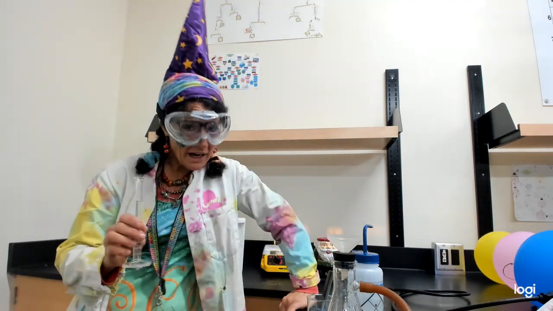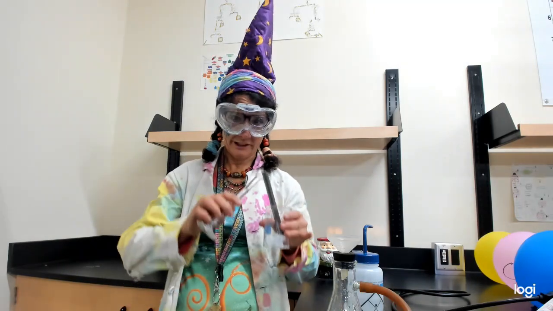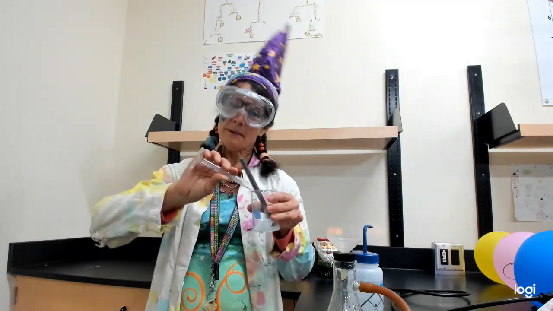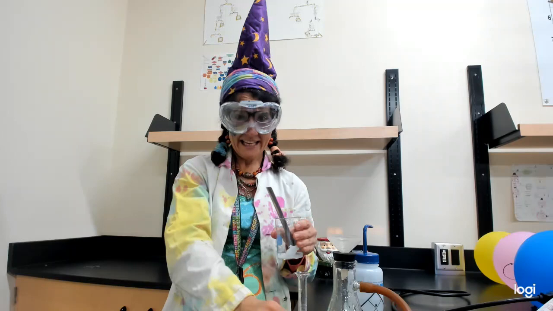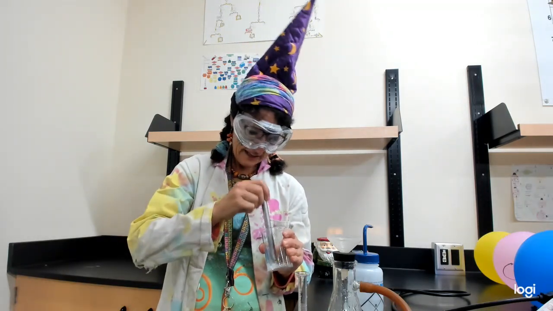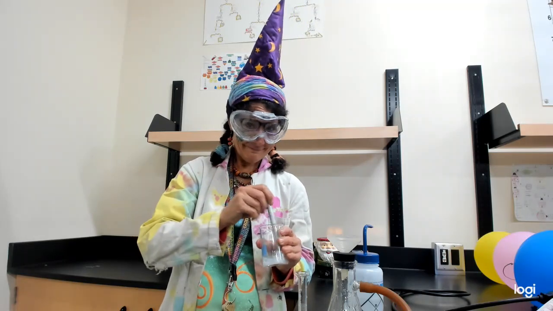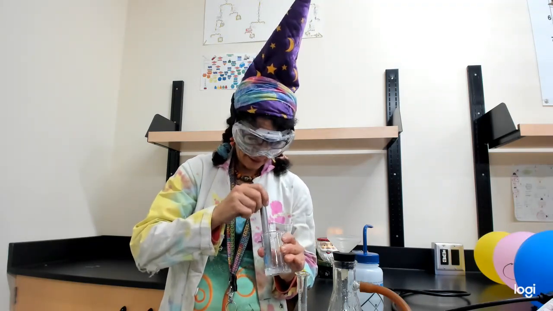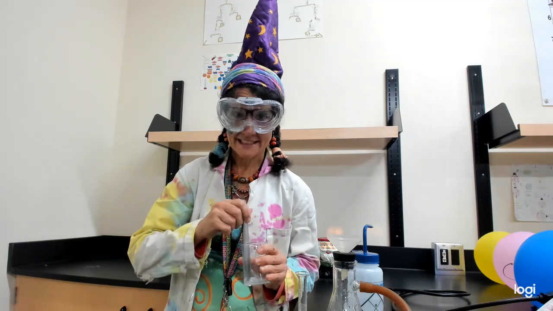Now, we're not going to add water to re-solidify it and recrystallize. We're going to add ethanol, because ethanol has carbons and hydrogens and oxygens. So these guys are friends. And then we'll warm it up, dissolve all of it, and then I crystallize it again.